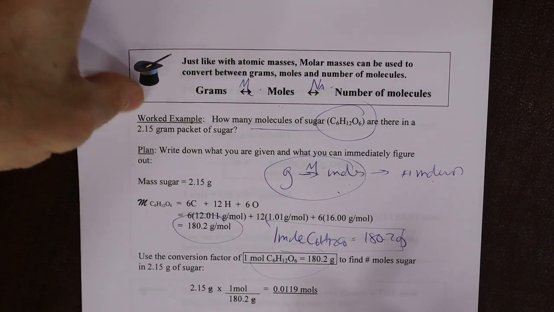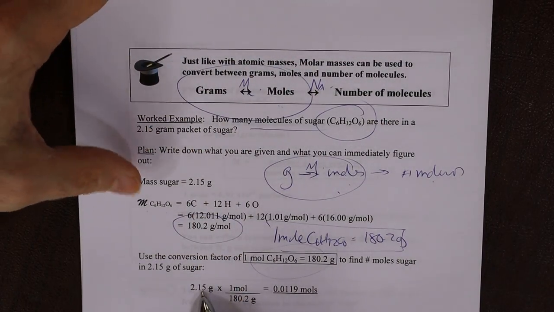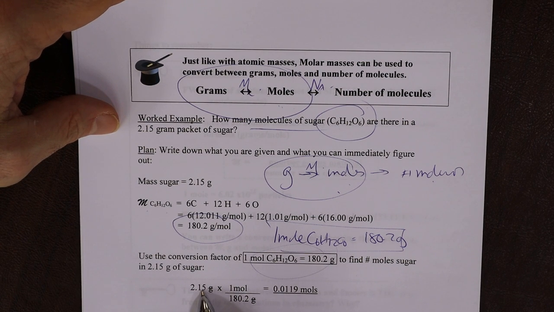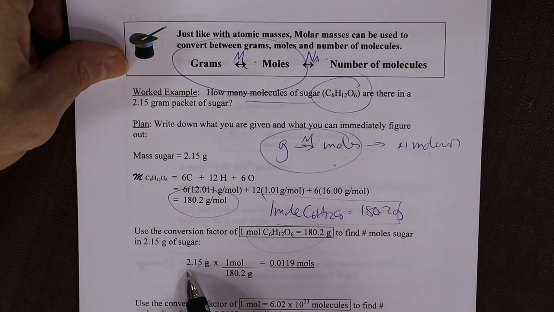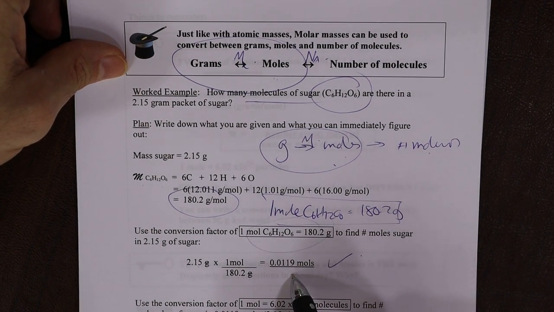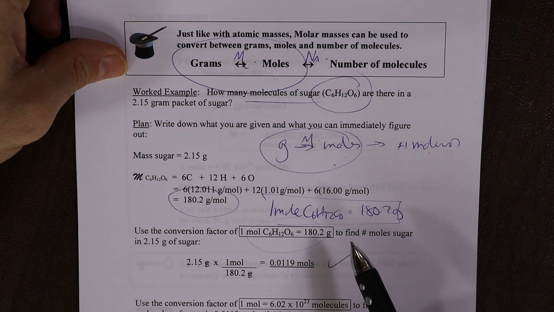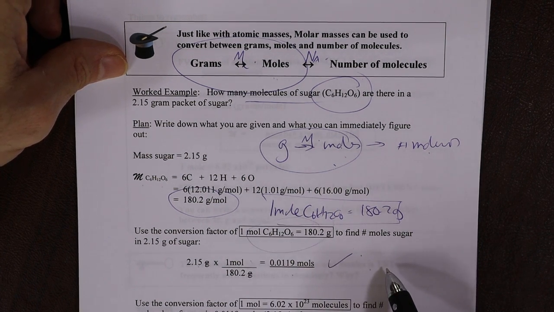Okay, so all we're going to do, first leg of the journey, grams to moles, 2.15 grams of sugar, 180.2 grams in 1 mole. So therefore, hey, makes sense. I got a little fraction of 180. I got 2.15 grams out of 180, so I got a small number of moles. Okay, so if you were asked to work out the moles, that would be what you do. Okay, if you were asked to work out the number of molecules, which we have been in this question, you could just add on the next part and keep going, just like in the previous questions.